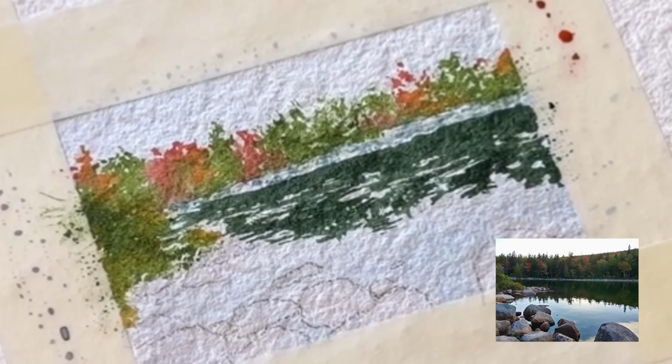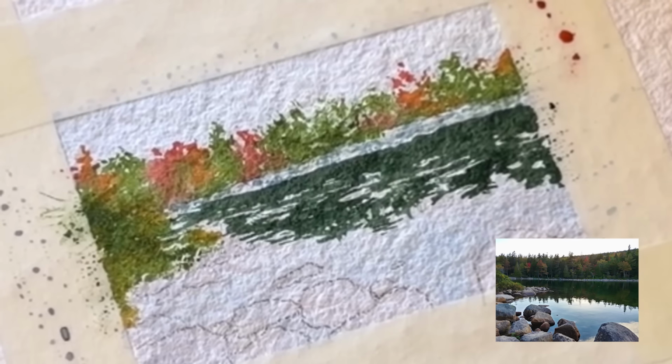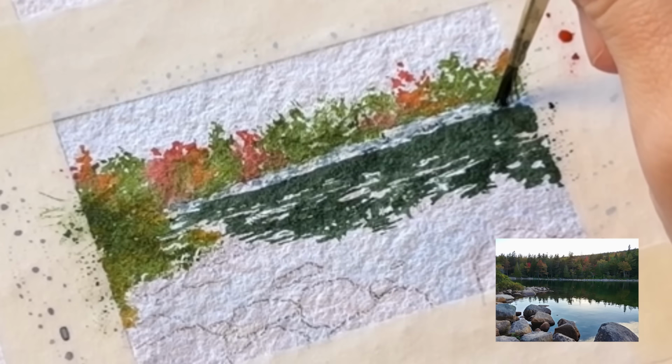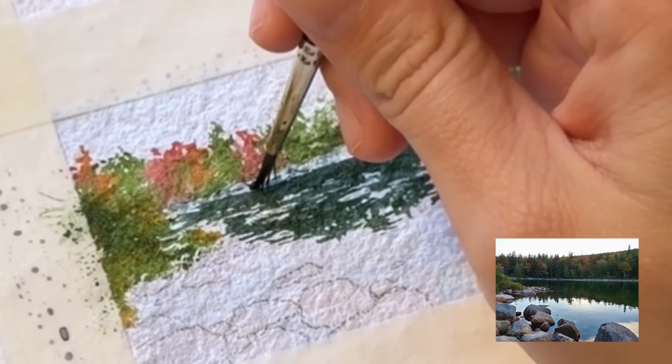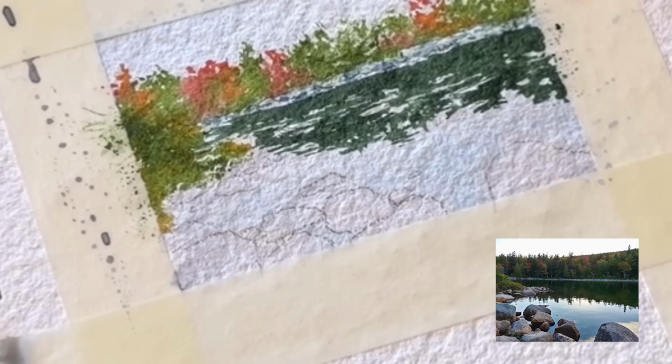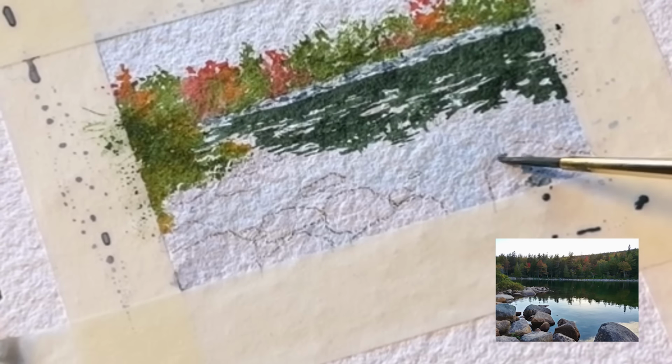Then I'm going to take my foliage brush with some very, very light value Payne's gray, and along that strip of white between the trees and the reflection, that's rock. So I'm going to paint just a few dabs of very, very light value Payne's gray, and then take some slightly darker value, and along the bottoms of that rocky shore, I'm going to make it just slightly darker.